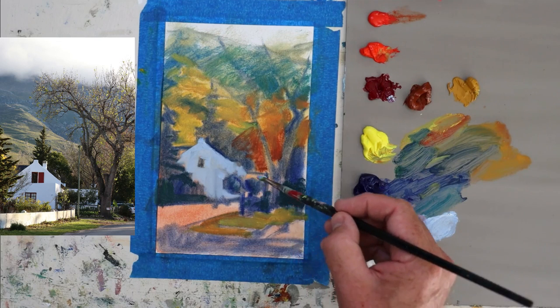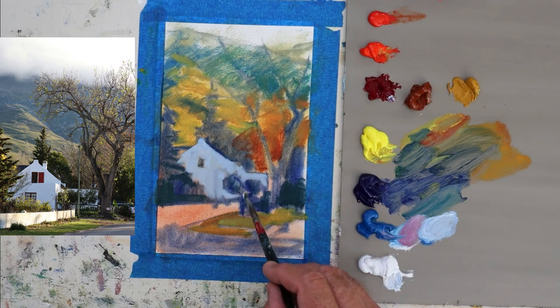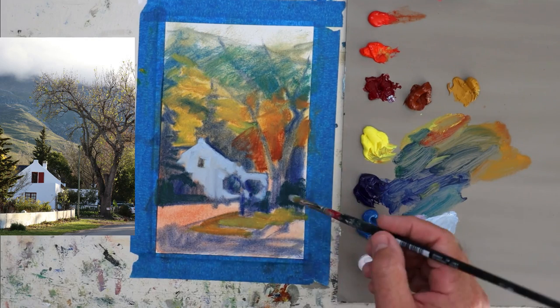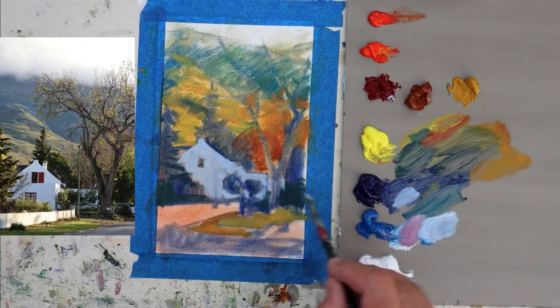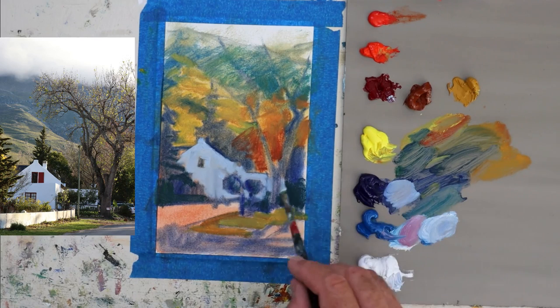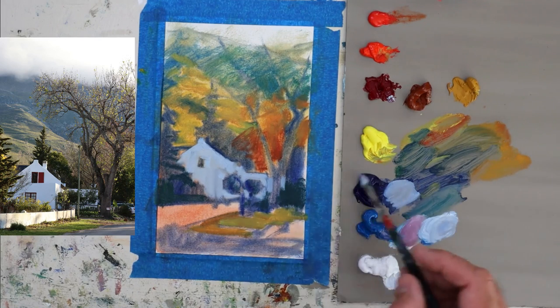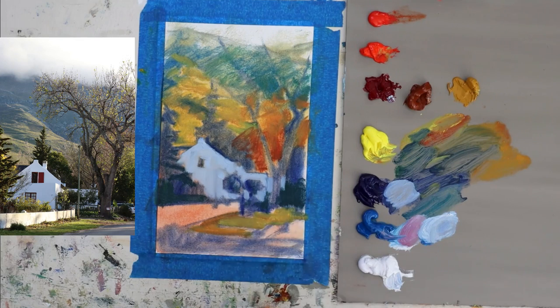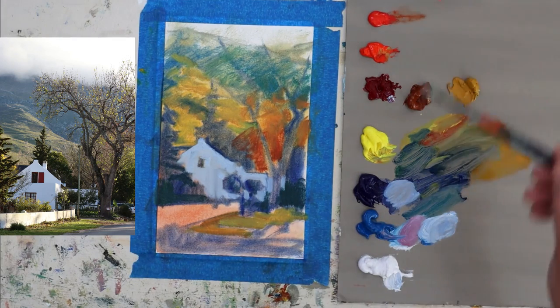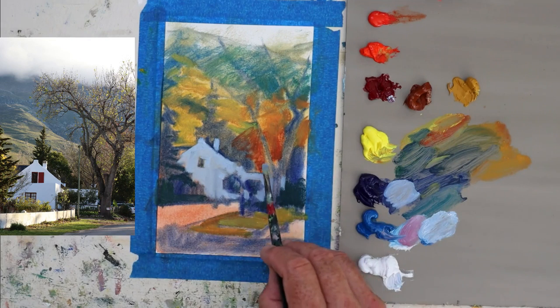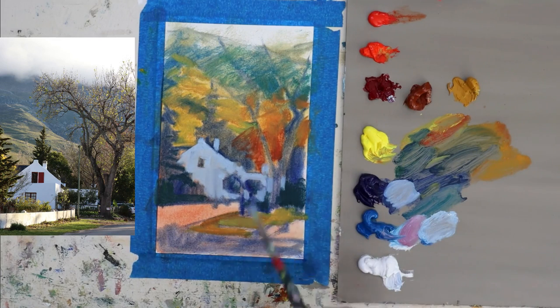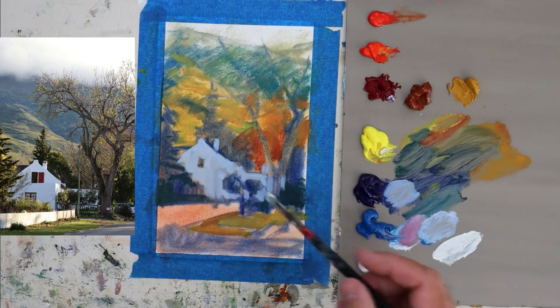So I don't look at the building shapes like an architect. I'm looking at the building shapes purely as an arrangement of shapes that are going to be pleasing in a painting. Once I've got these down, I will then go into the lights. It's a bit of lemon yellow with titanium white, and that's going to start bringing in the sunny light colors.